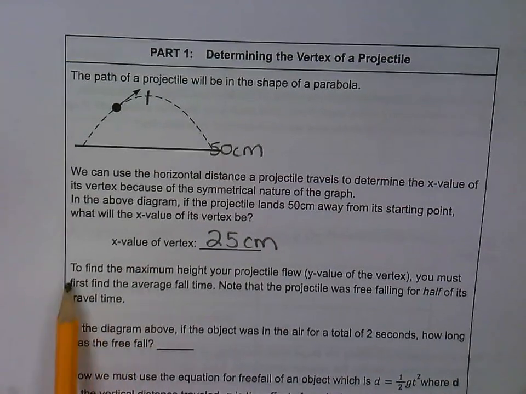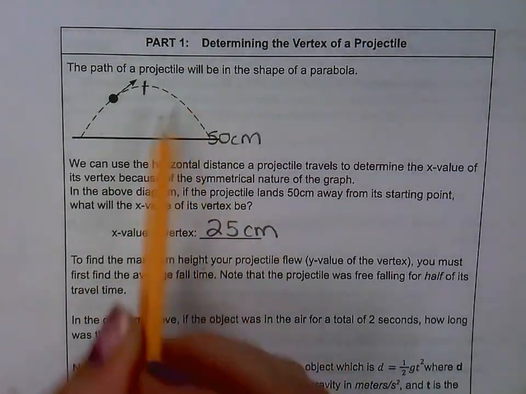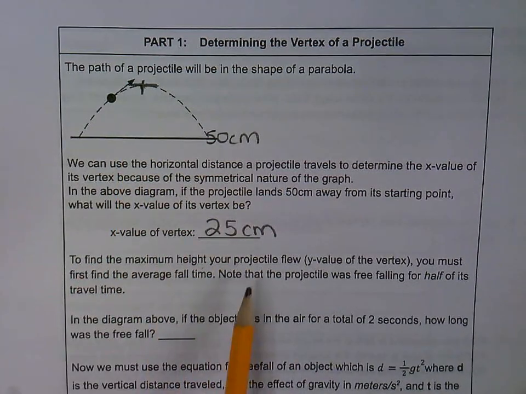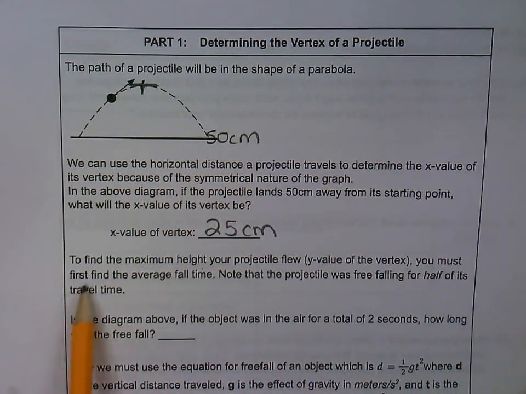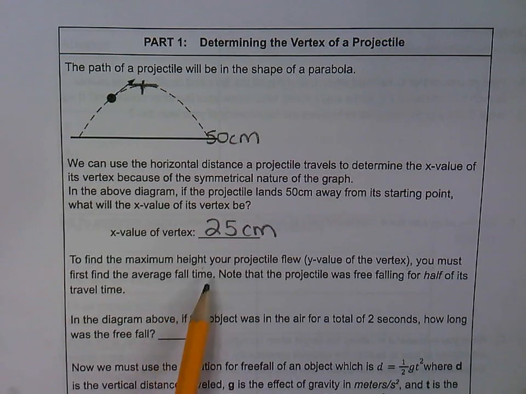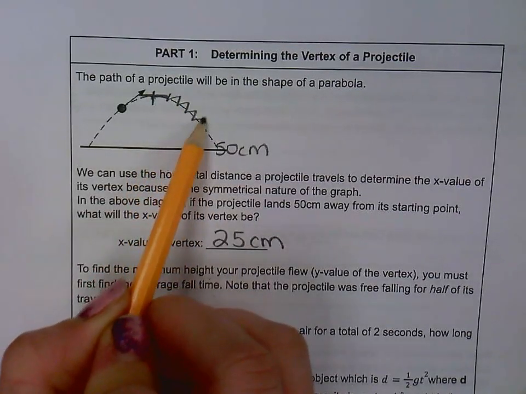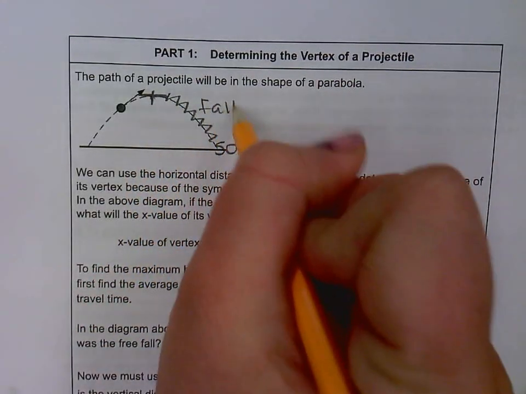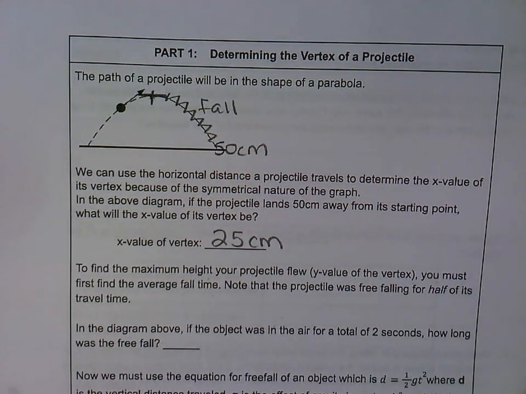If we find the maximum height, right? We want to find the height of our projectile up here. The y value of the vertex. You have to find the average fall time. This is fall time, right? It's falling towards the ground. So it launches and then it's in free fall with gravity. We only care about the free fall part. So what if it takes 1 second to go up and come down? How long is it in free fall? Only for half a second, right? You're cutting your numbers in half. Half the distance and half the time. So that's not too hard.